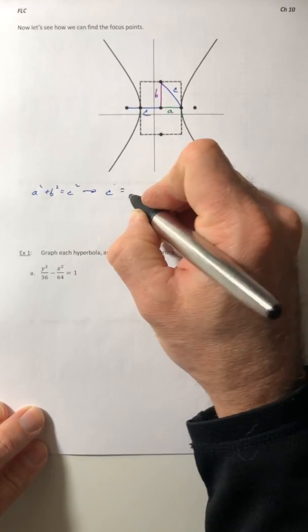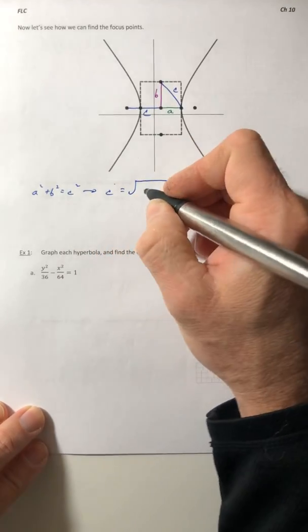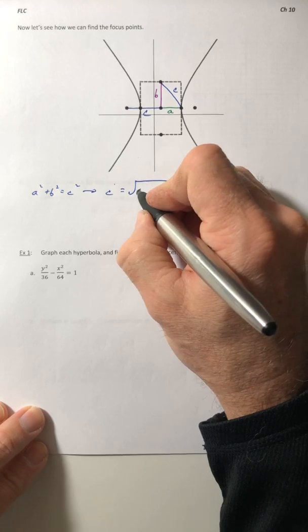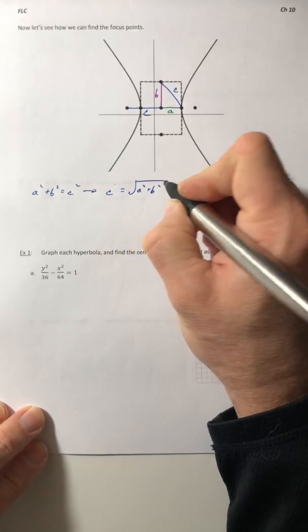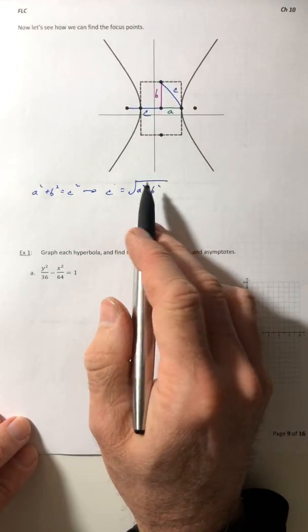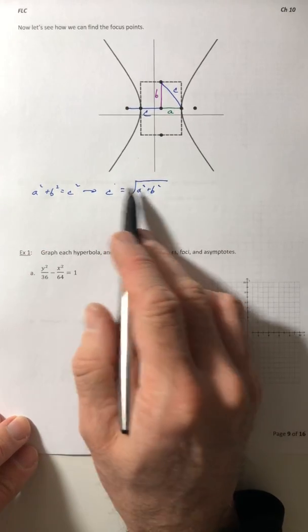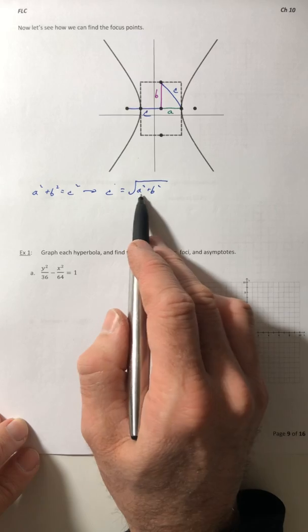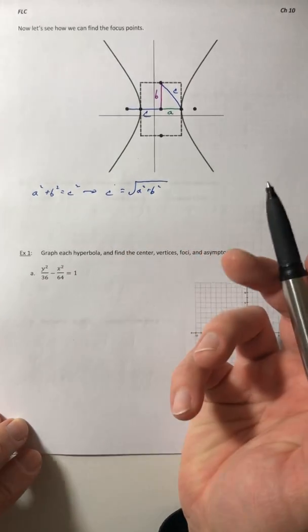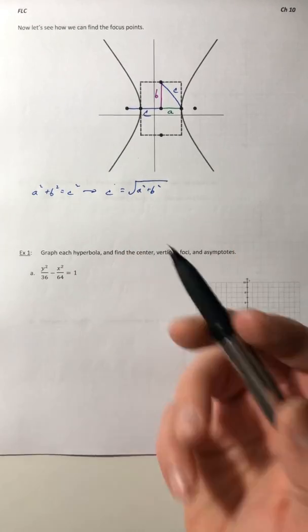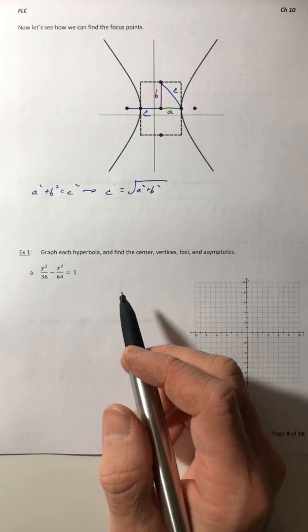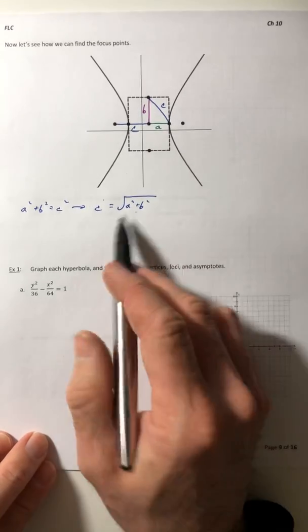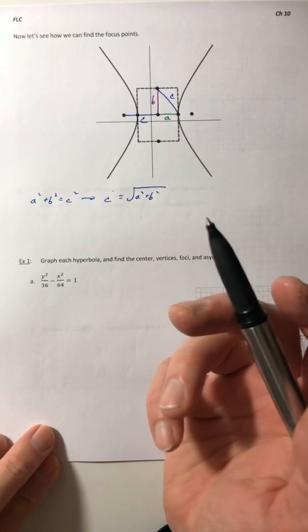So you can solve for C. So C is going to be the square root of A squared plus B squared. And out of the two between the ellipse and the hyperbola, I kind of like this one better because you're just taking the two numbers in the denominator and you add them. You don't care about which one is bigger or smaller this time. You just add them up. Which is kind of nice when you don't really have to think too hard.